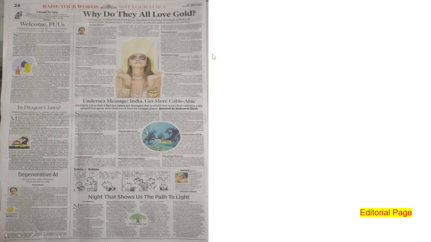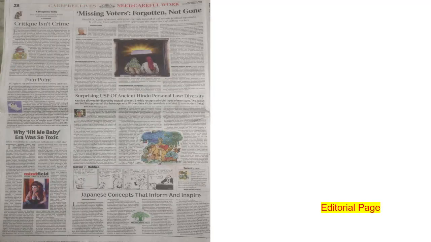So what is required is, I was just showing you the particular section of the editorial page. You can see, Welcome PUs is one column, one article. Dragon's Jaws is the second article, Degenerative AI is the third, and Why Do They Love Gold is the fourth, and then the fifth and the sixth. This is Speaking Tree. This is the editorial page. Now if you want me to show you part by part, this is another page of the editorial section of some other newspaper. Again you can see 3 news items on the left hand side and 2 major articles, and then Speaking Tree is there. You can very well see them.